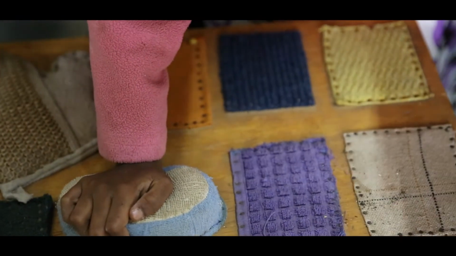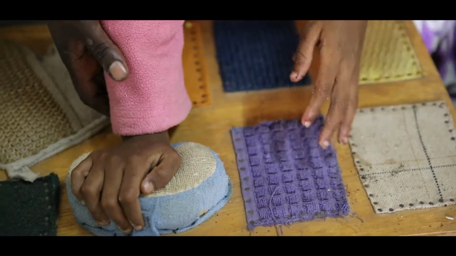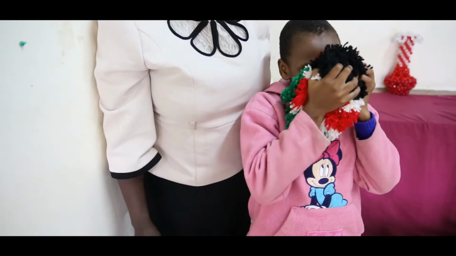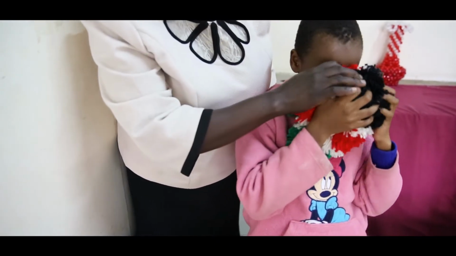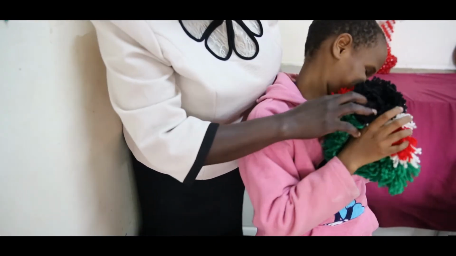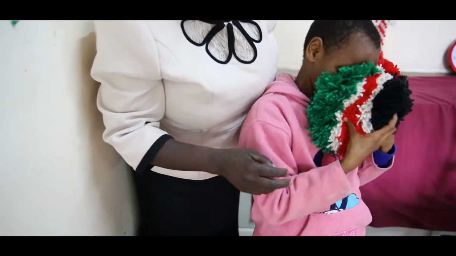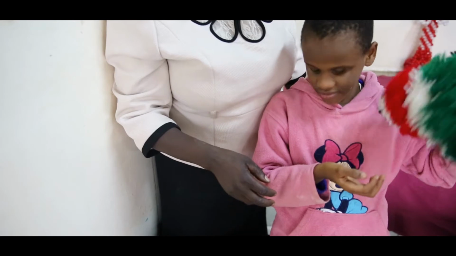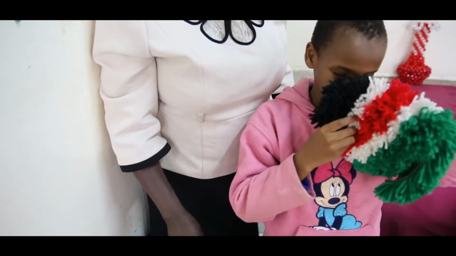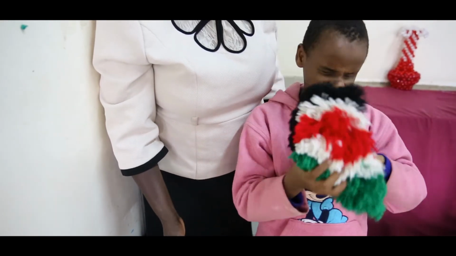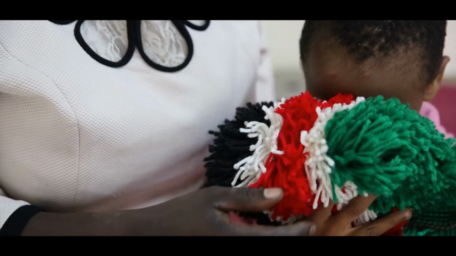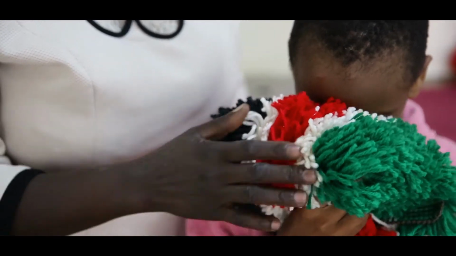She likes going back to the foodstuffs, which is normal with any other child. She holds this to the face to see how it is, knowing that it is warm, it is woolen, and enjoys the warmth in that one. So there's a difference between any other kind of material and the ones that give warmth to the child.